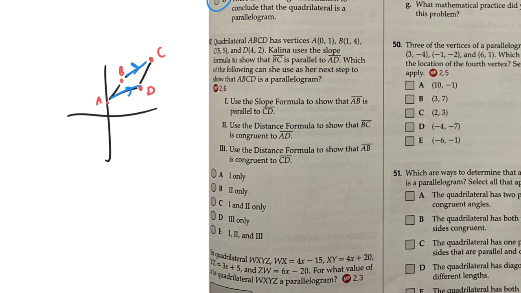And then the question's asking, what else could she do in addition to that to show that, yes, this is actually a parallelogram? Well, Roman numeral 1 is saying she could use the slope formula to show that AB is parallel to CD. Yes, if she did that, then she'd have the blue sides would be parallel and these black sides would also be parallel. And that is enough information to know that it's a parallelogram.